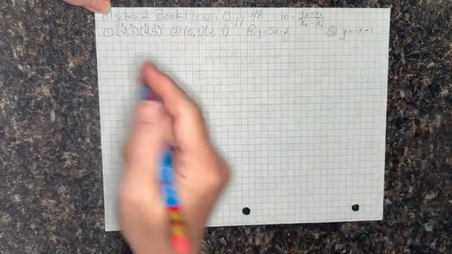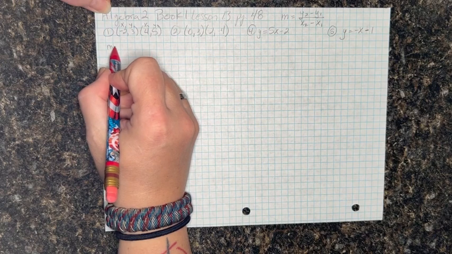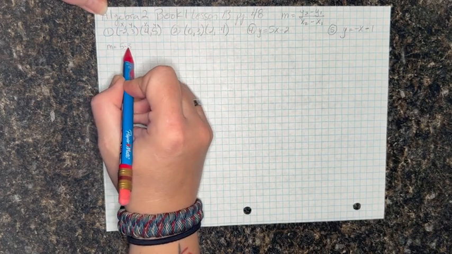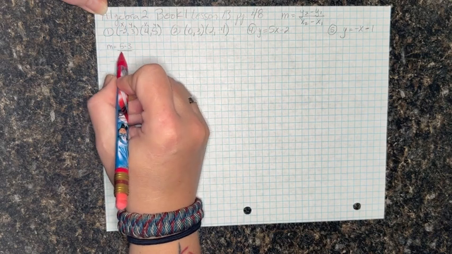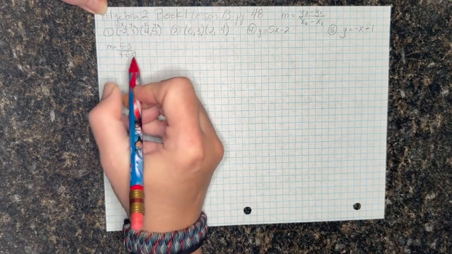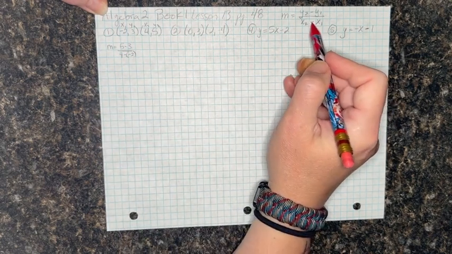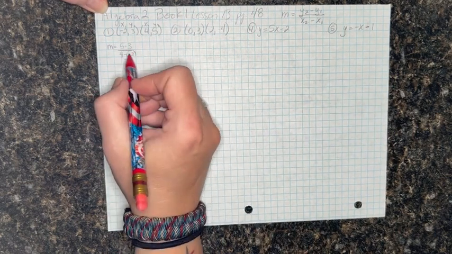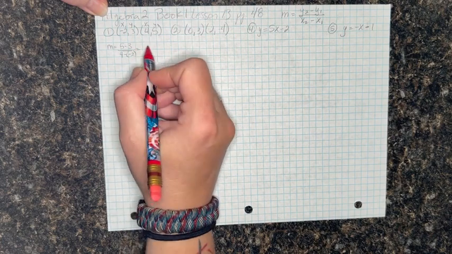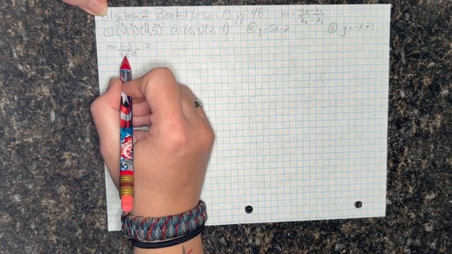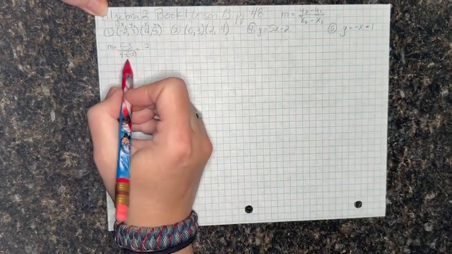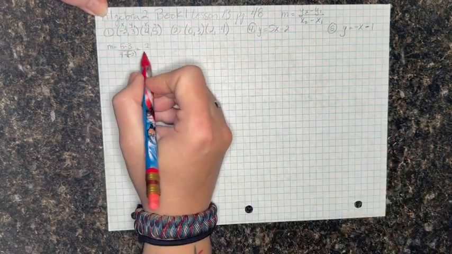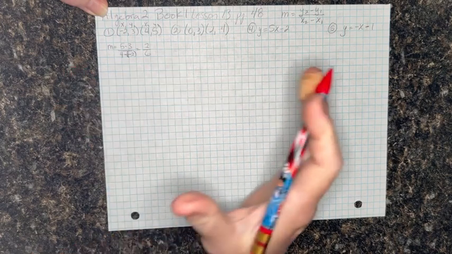Now I'm just going to put them into my formula. M is equal to 5 minus 3 over 4 minus negative 2. Remember, this negative is part of the formula. This negative belongs to that 2. 5 minus 3 is 2. 4 minus negative 2, we can't do minus a minus in math, so that becomes a plus. So 4 plus 2 gives me 6.